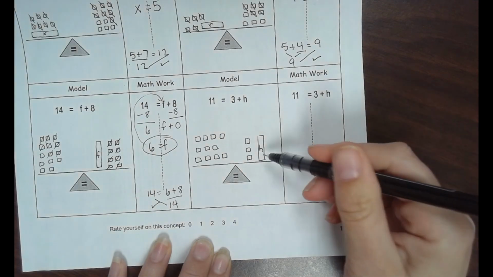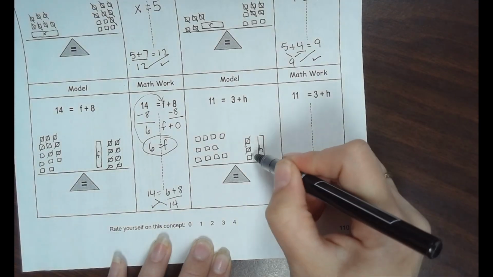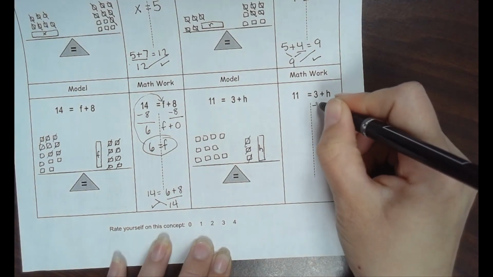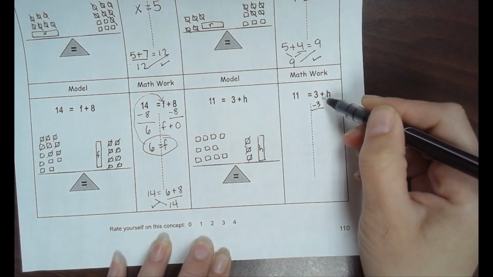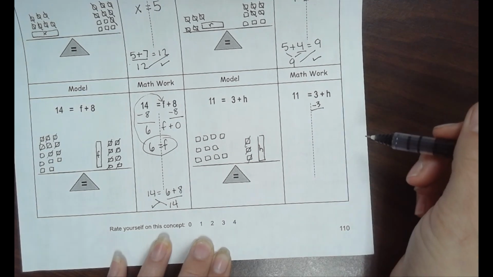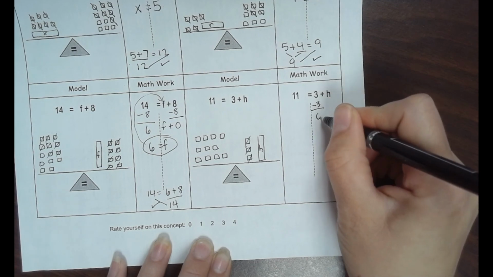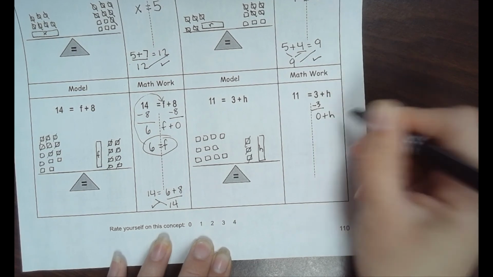Now to get h by itself, that's what I want, 1h. What is h worth? I'm going to take off 3 of these blocks. That means I'm going to subtract 3. Notice how it's just the opposite of what was happening. I was adding 3, so now I'm minusing it, using inverse operation. 3 minus 3 gives me 0, so now I have 0 plus h.